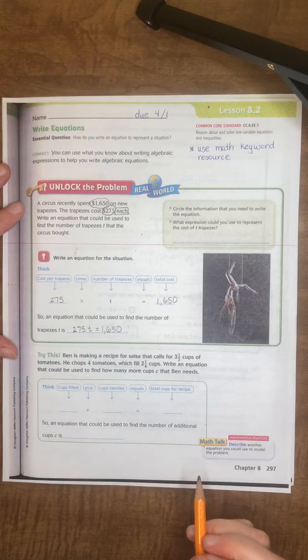Ben is making a recipe for salsa that calls for 3.5 cups of tomatoes. He chops 4 tomatoes, which fill 2 1/4 cups. Write an equation that could be used to find how many more cups C that Ben needs.